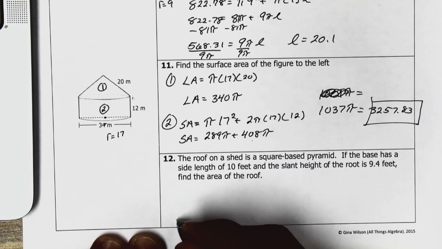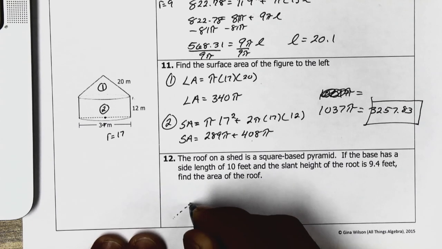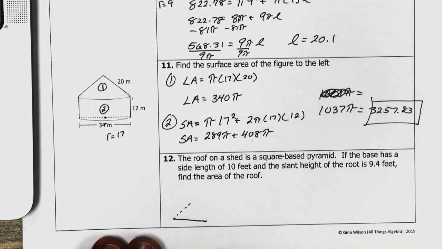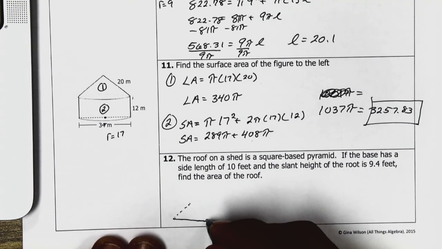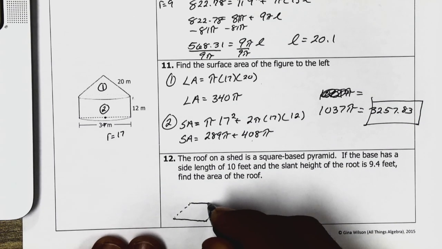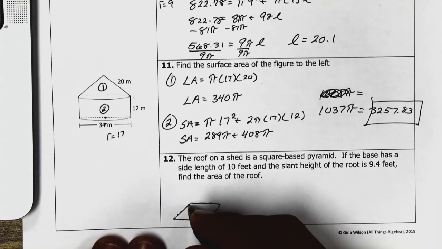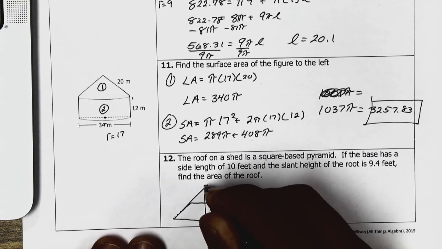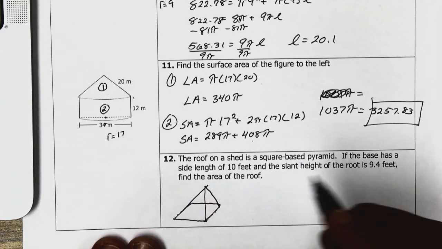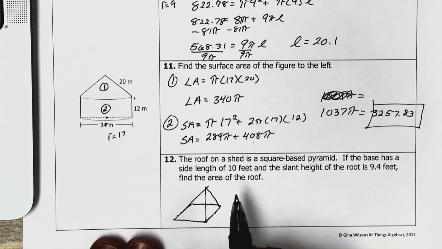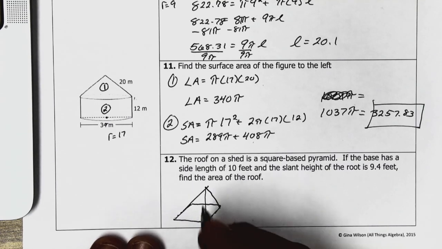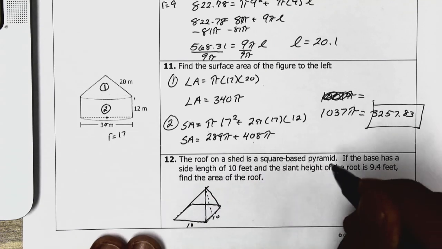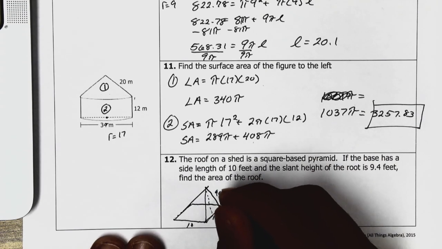Okay, so basically, I'm going to draw it out right here. So it's a square base pyramid. All right, so then it meets right here. Okay, I'm not the best at drawing pyramids, but basically, the side length is 10, which means both sides are 10, and it gave me a slant height of 9.4.